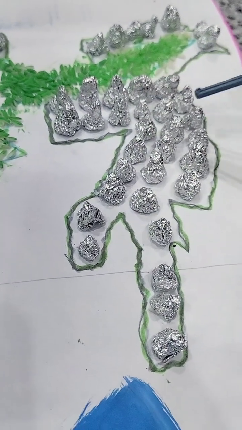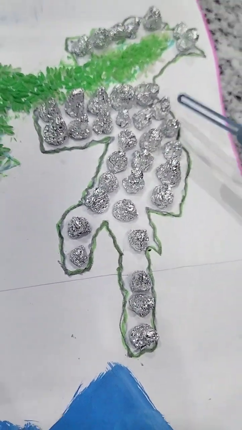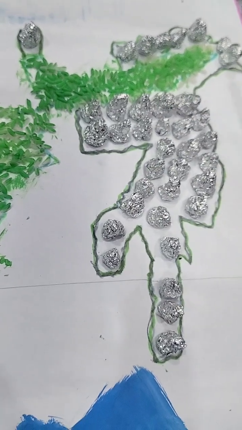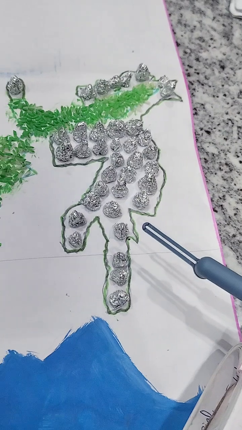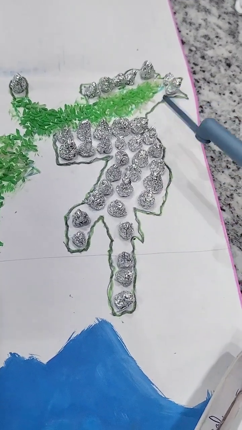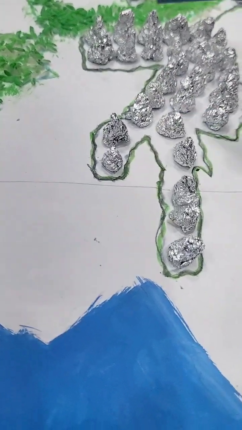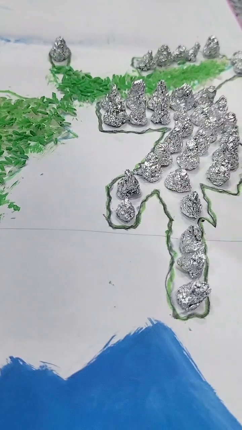These Purvachal hill ranges, we will see their location now. These are located in the northeastern states of India. Those states include Meghalaya, Manipur, Nagaland, Tripura, Mizoram, the eastern part of Arunachal Pradesh and Assam. So what will the people do? What is their occupation?